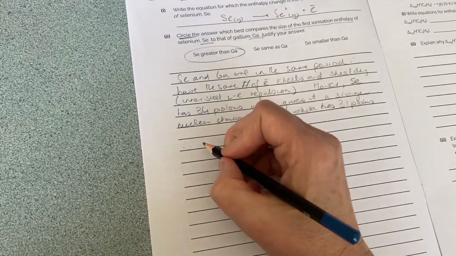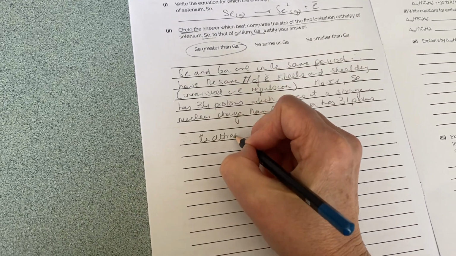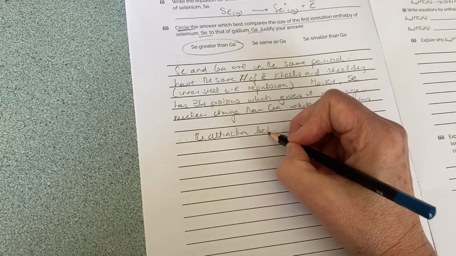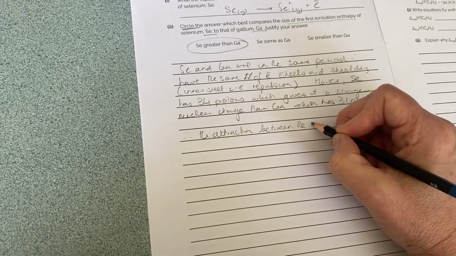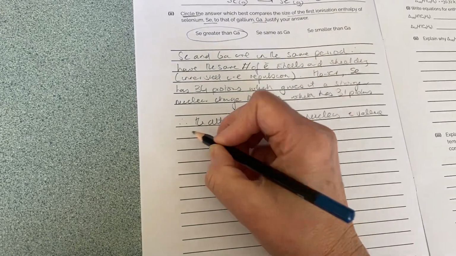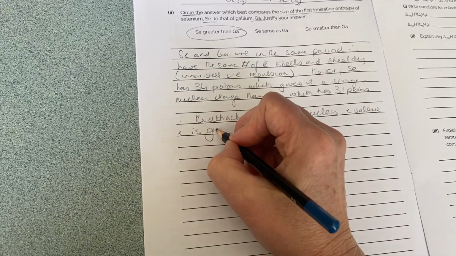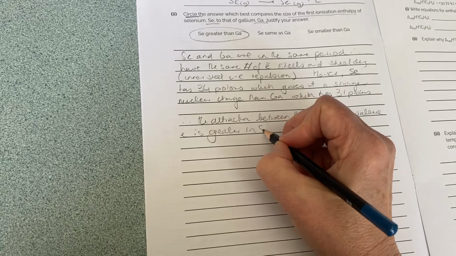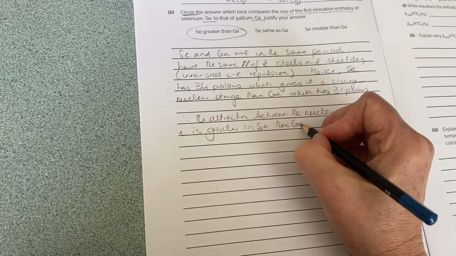Therefore, the attraction between the nucleus and valence electrons is greater in Se than Ga.